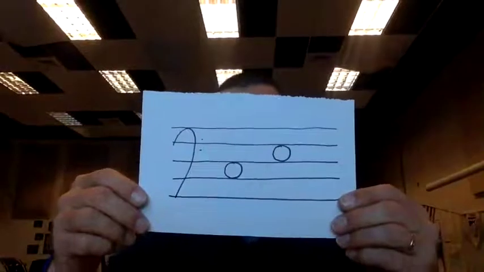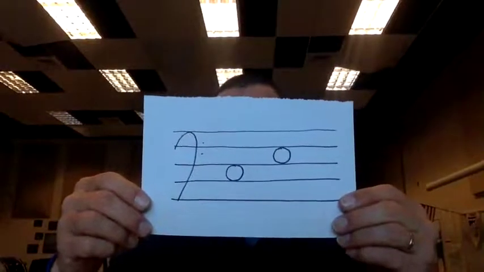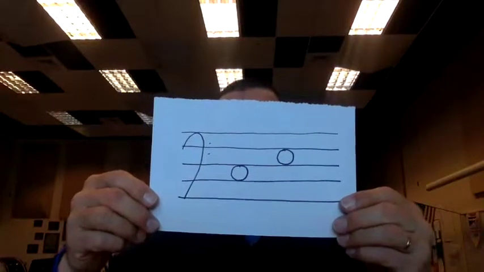Here's the same example in bass clef. We're going from a C to an E, and it's a major third. It's the third note in the major scale, so it ends up being a major third. If we go to the fourth or the fifth note, remember it's called perfect. So here's a couple of examples of a perfect fourth and a perfect fifth.